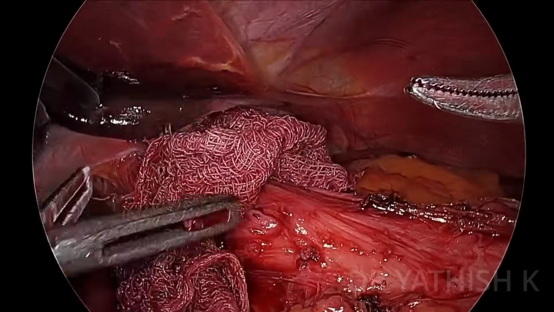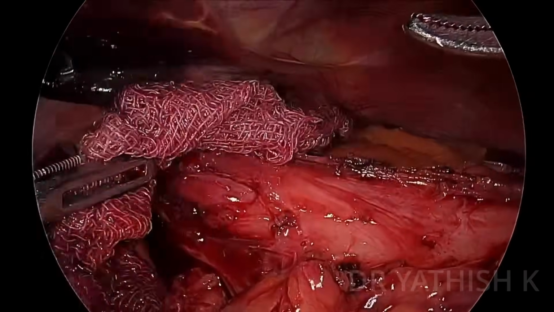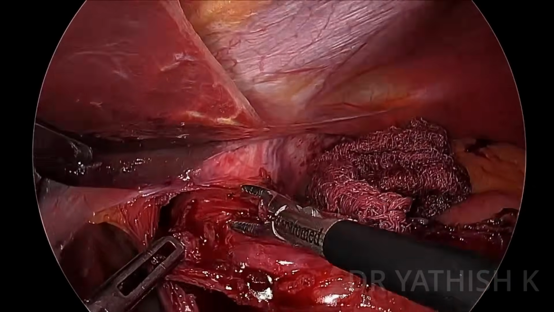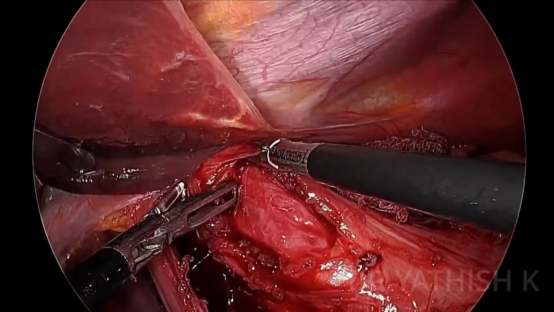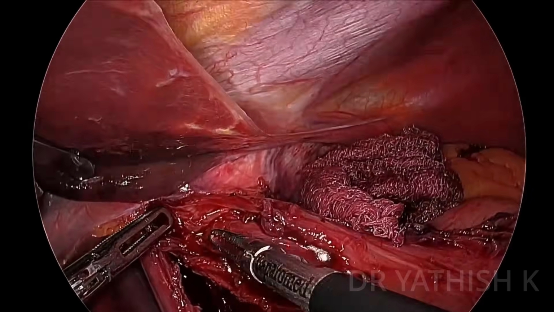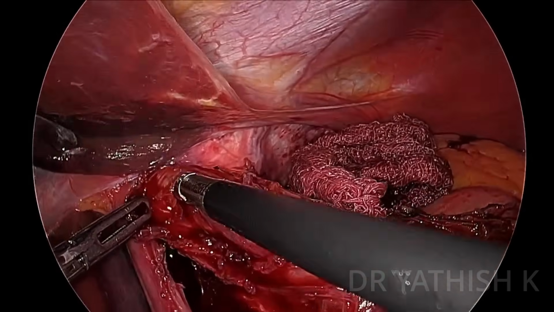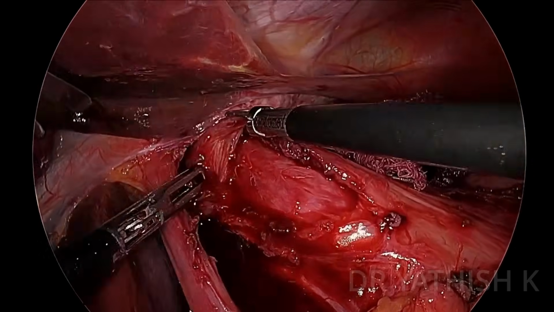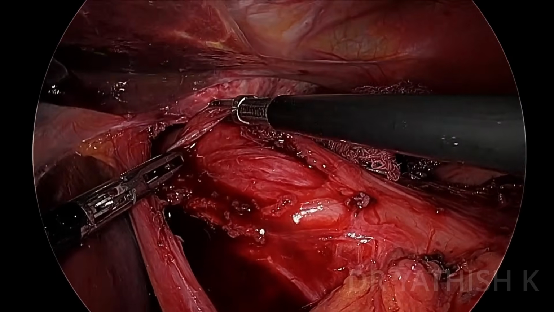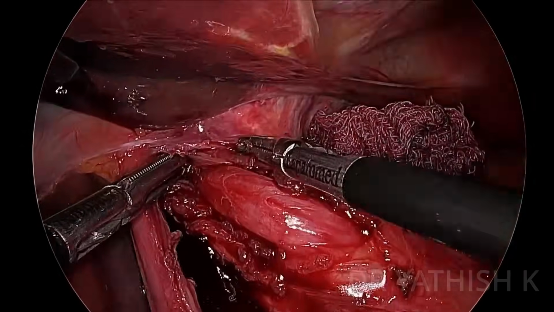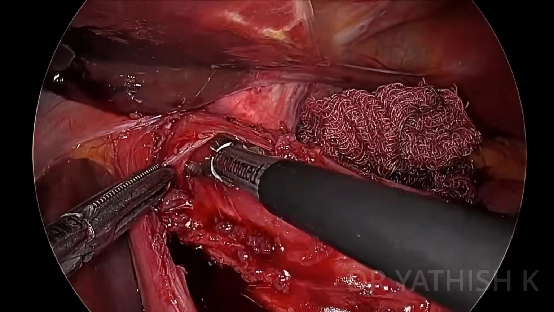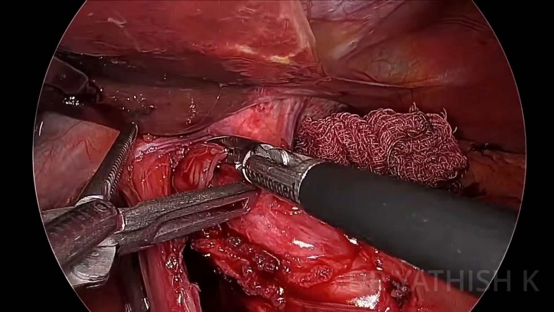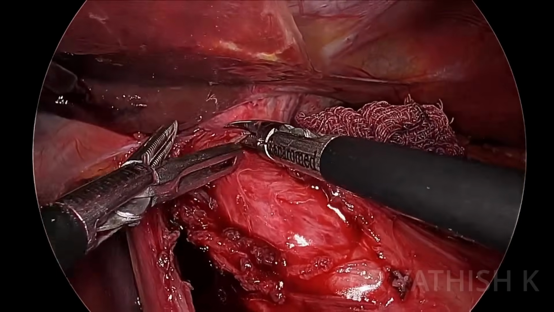You can see the mucosa is popping out, so there's a clear difference you can observe. Your mucosa is popping out when you separate those muscle fibers. One more tip: when you cut any muscle fiber, there will be some bleeding. You don't have to panic when you bleed. If it bleeds, just use good gauze compression. That's more than enough. And make sure you don't use any energy device.